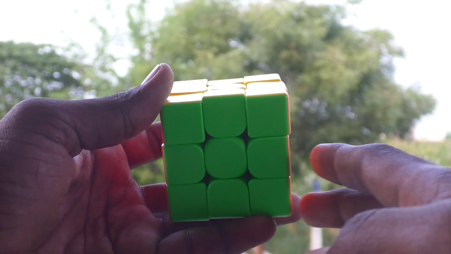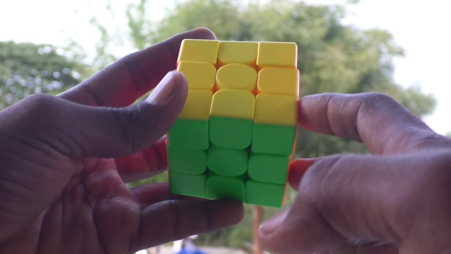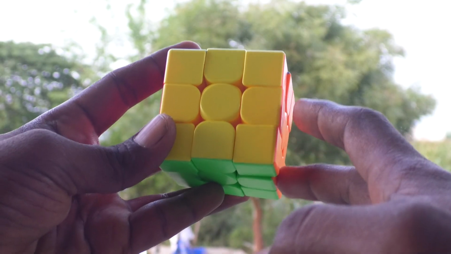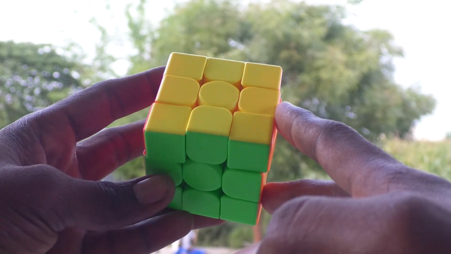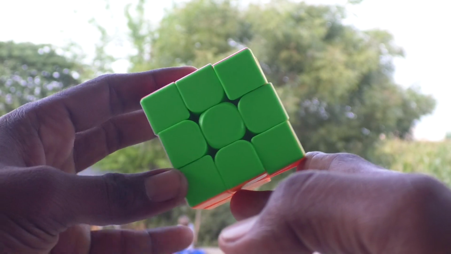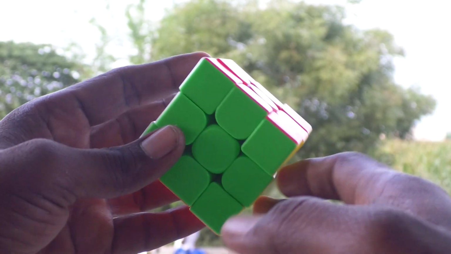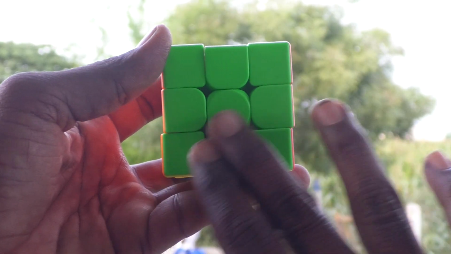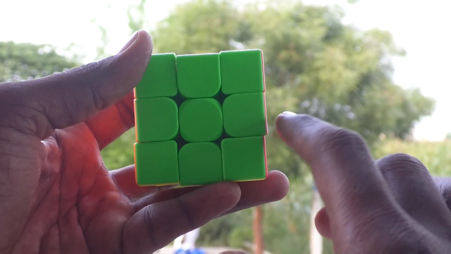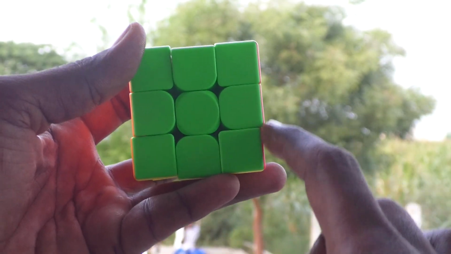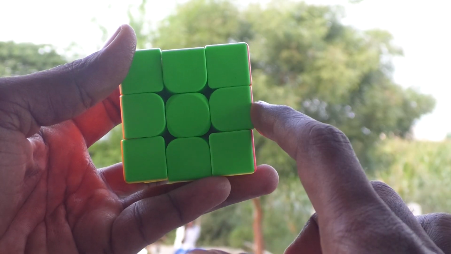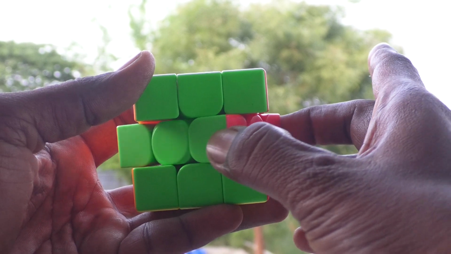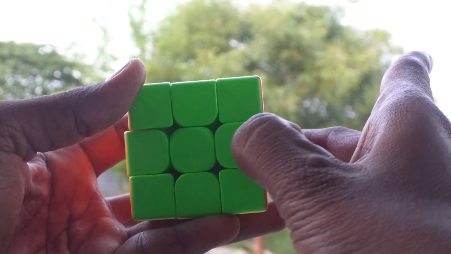In this video, we are going to learn how to do dot magic in a solved cube. After solving the cube, you can do a dot magic in the cube. Okay, so what you have to do is just keep any face in front of you, and from this right side column middle piece, just rotate this middle layer towards the left side or towards the right side.